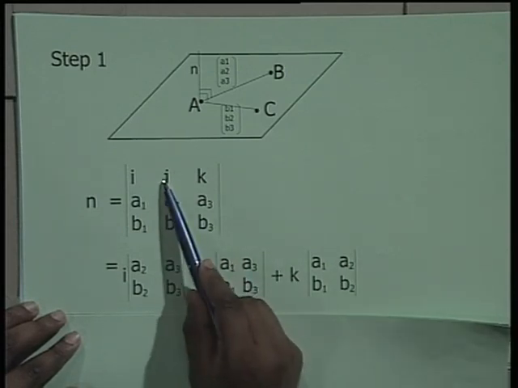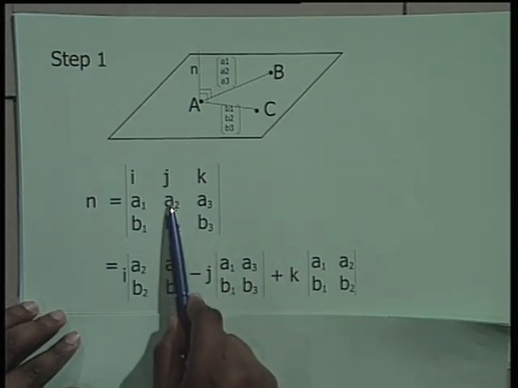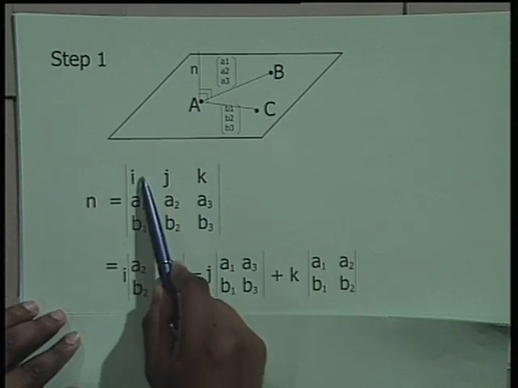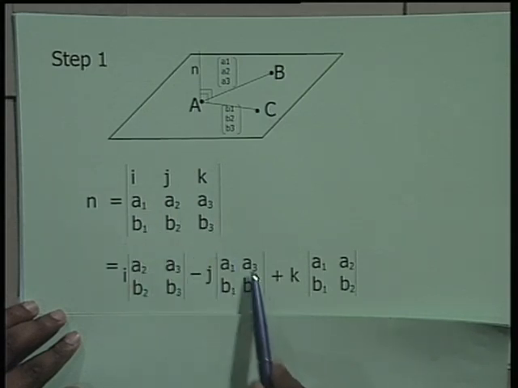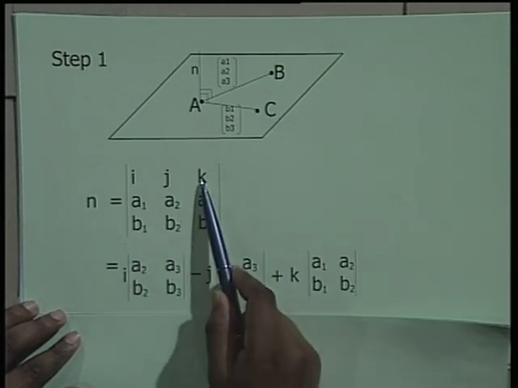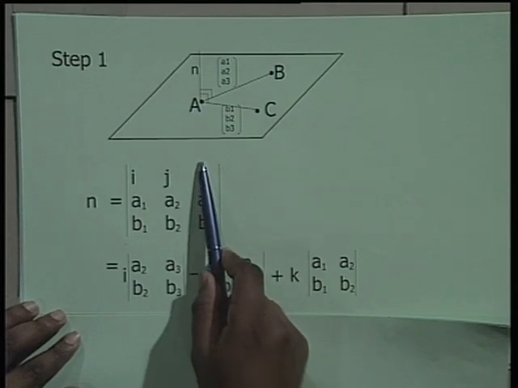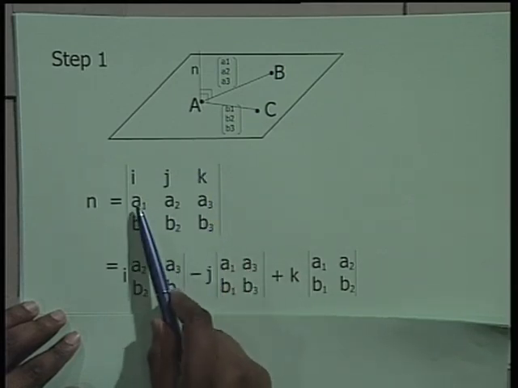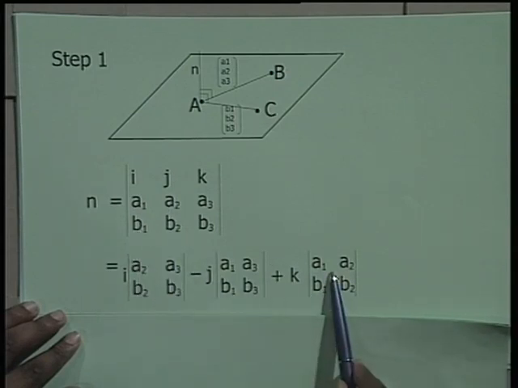Minus j times the determinant of the matrix obtained by deleting the second column and the first row. Therefore, minus j times the determinant of a1, b1, a3, b3, plus k times the determinant of the matrix obtained by deleting the first row and the third column. That is k times the determinant of a1, a2, b1, b2.